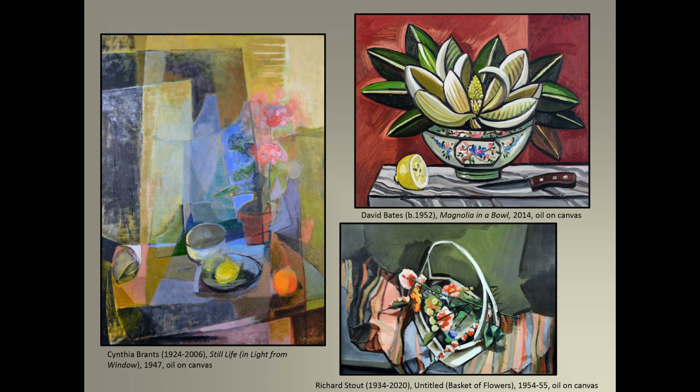On the left is Cynthia Brandt's Still Life in Light from Window from 1947, oil on canvas. Brandt traveled extensively in Europe and was influenced by European modernism. The objects are transformed into rich planes of color inspired by Cubism. Cubism is defined as viewing the different sides of an object all on one picture plane.